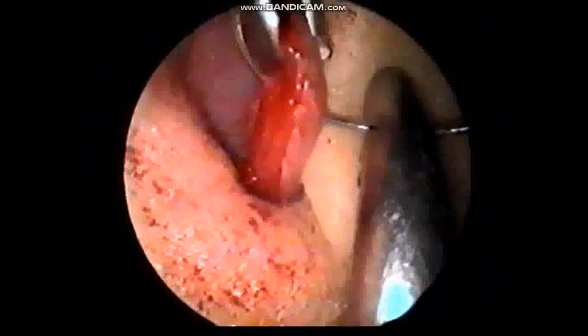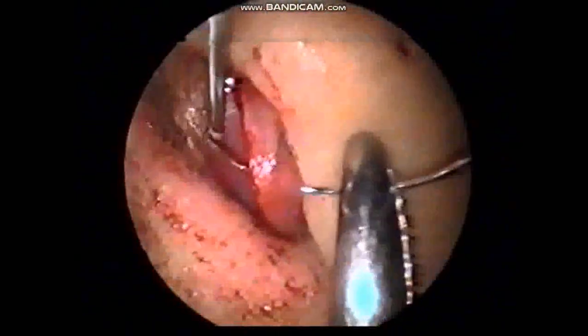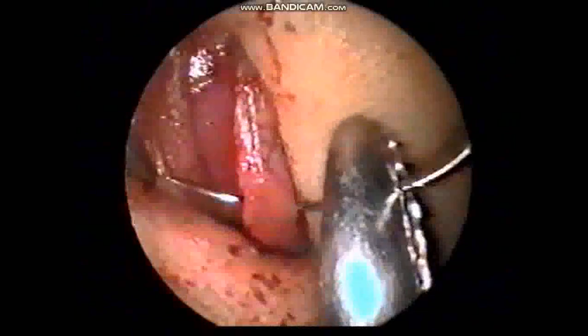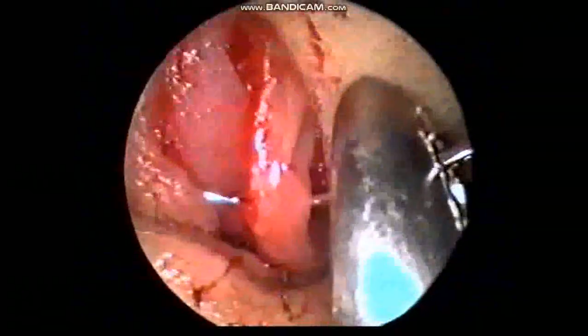The two knots are seen clearly. And the mucoperichondrium is tightly adherent to the septal cartilage. And both sides mucoperichondrium is intact. Wound is closed. We can see the anterior incision.